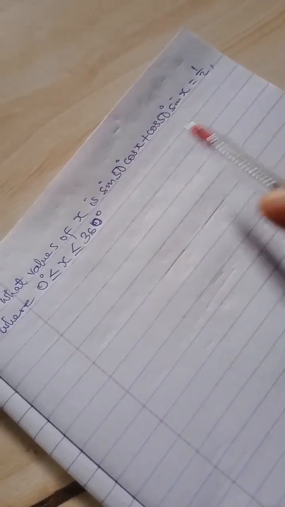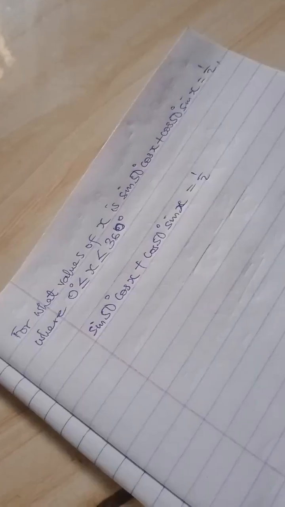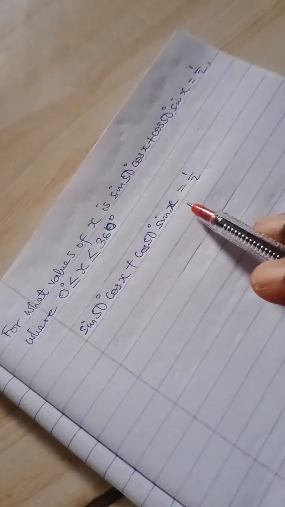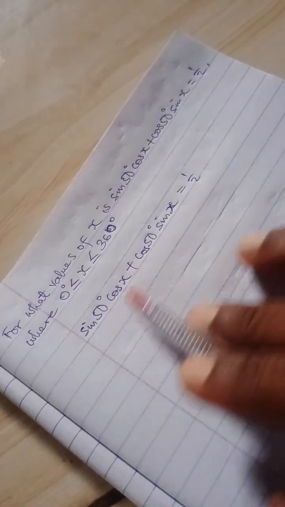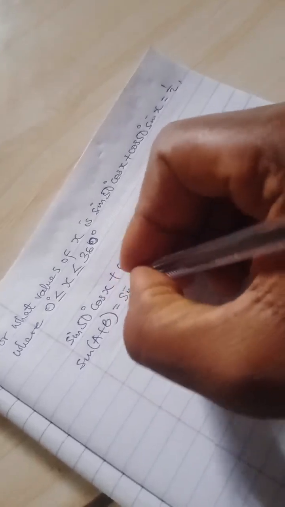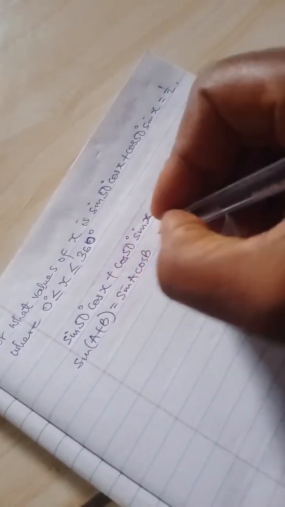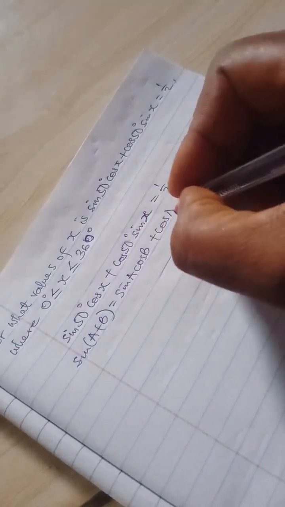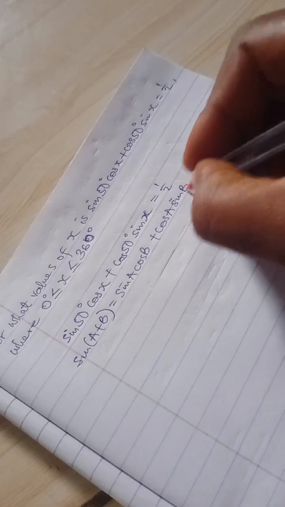Let's rewrite the equation given to us. This is the equation given to us. And if we check this left hand side, it will look familiar. It looks like the identity that says sine (a plus b) is equal to sine a cos b plus cos a sine b.